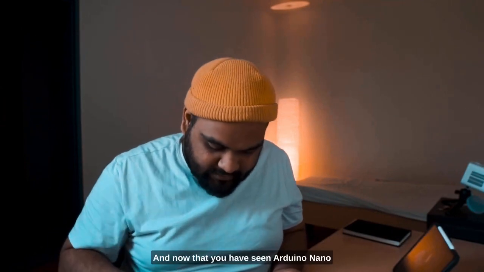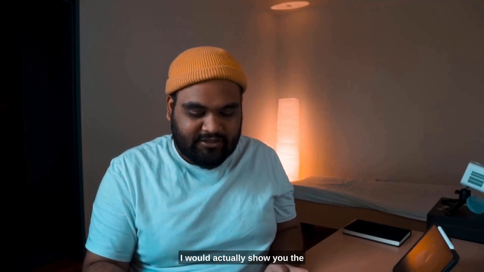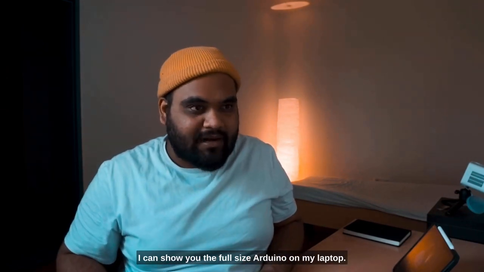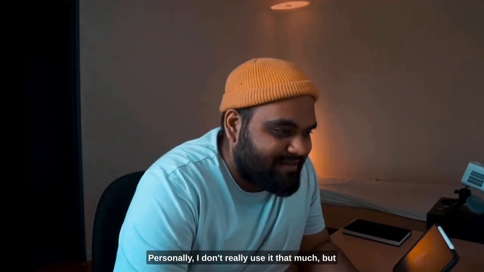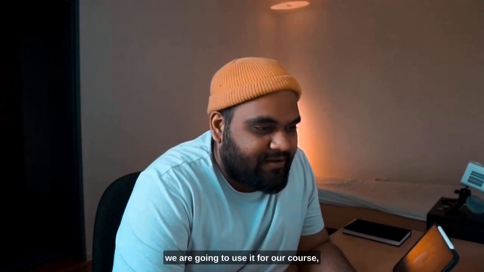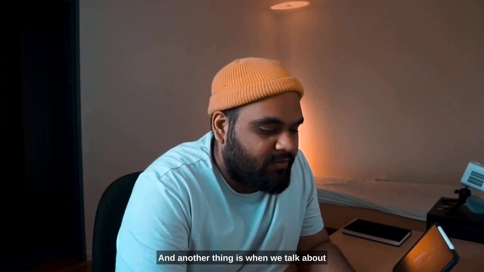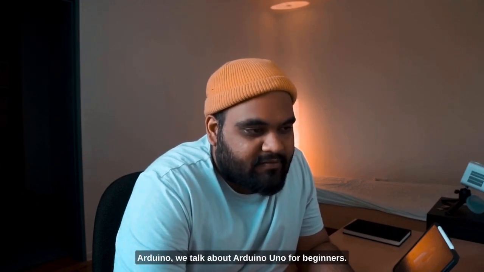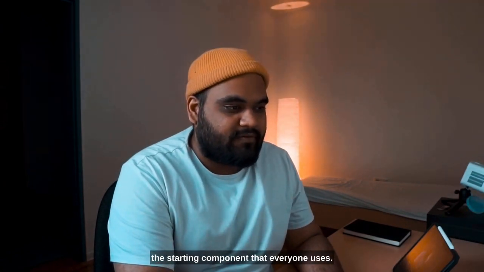But now that we have seen Arduino Nano, I don't have a full-size Arduino, so I would actually show you the full-size Arduino on my laptop. Personally, I don't really use it that much, but we are going to use it for our course. Another thing is, when we talk about Arduino, we talk about Arduino Uno for beginners. Arduino Uno is like the starting component that everyone uses.